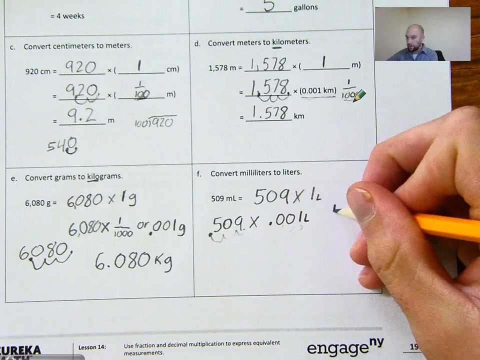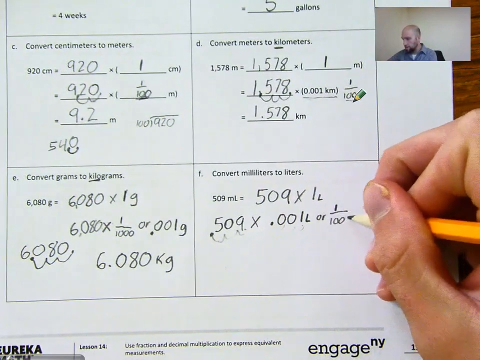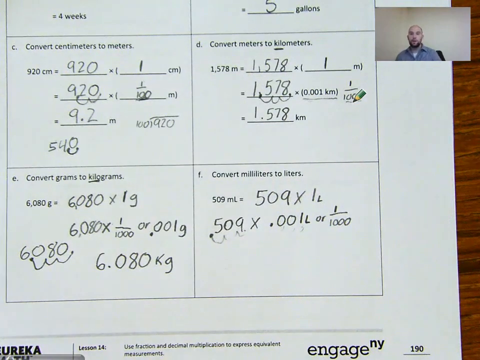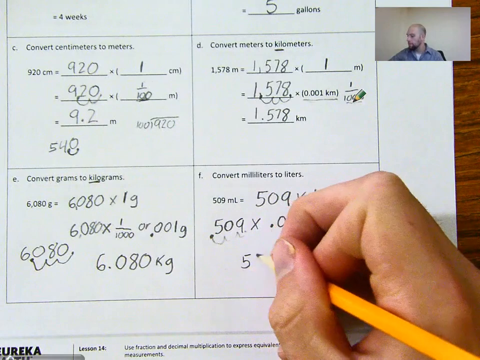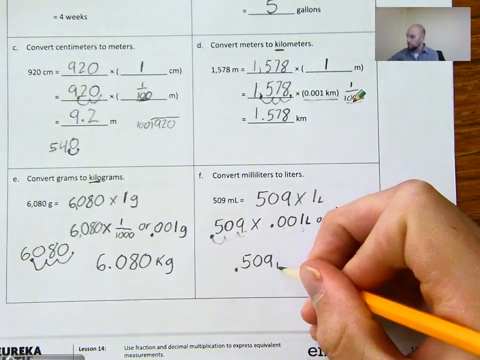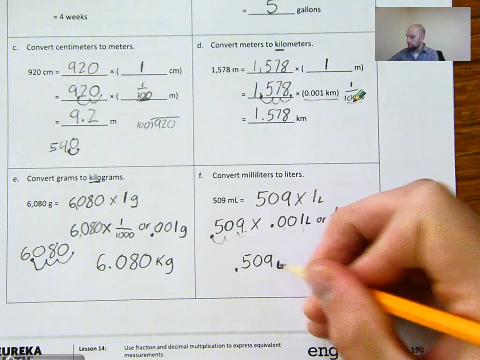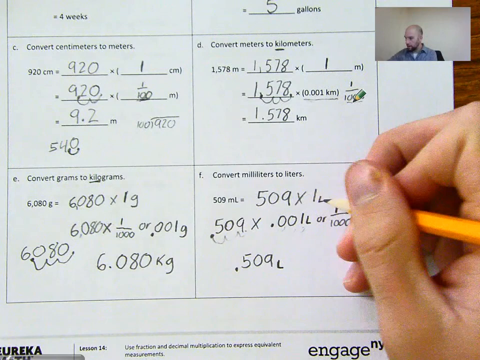Again, we could look at it like this. Or 1 over 1,000. We get 509 thousandths of a liter. And I made a mistake up here.